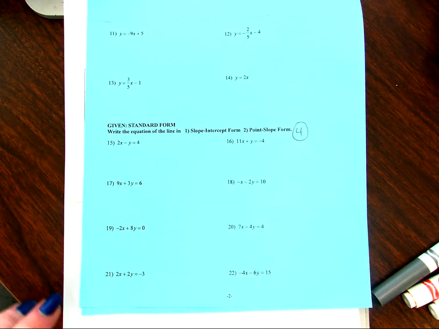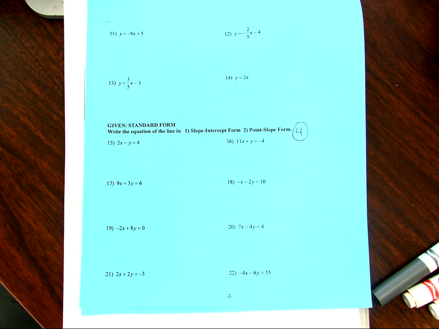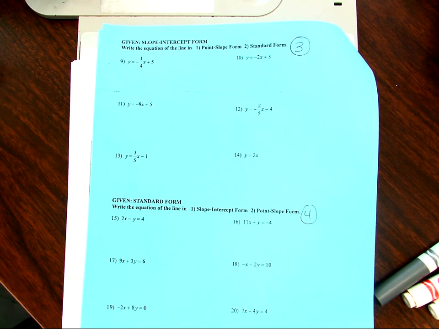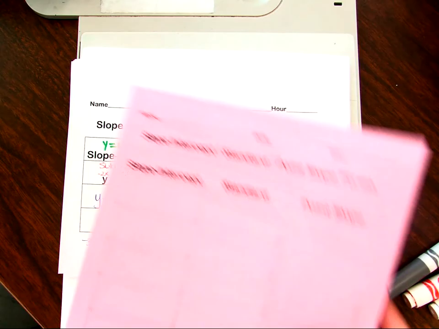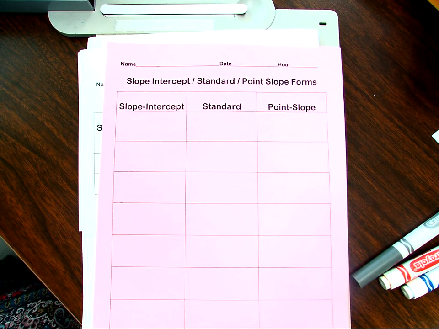So then tomorrow when you come in, we're going to check the 4, 3, 4. And what do you think you're going to do after that? The rest of the packet. Okay? Because I don't want you to do all these if you're doing them wrong anyway. So I want to make sure you have the first half correct. I also copied a blank one of these. There were some people who really wanted to use that.